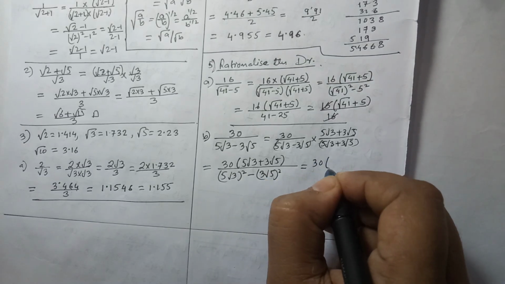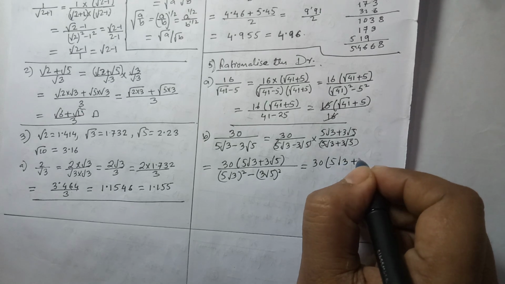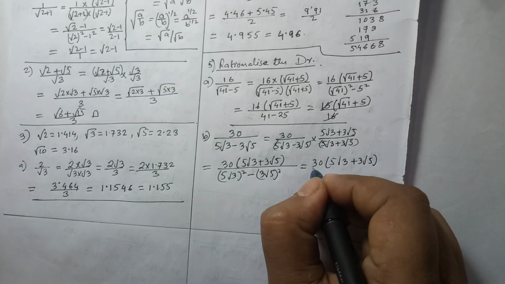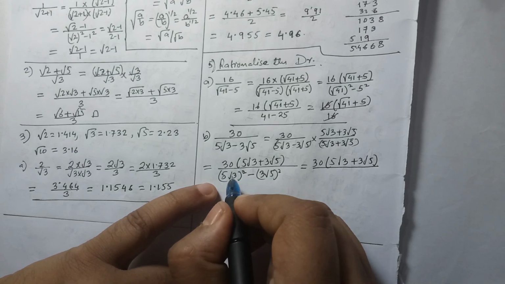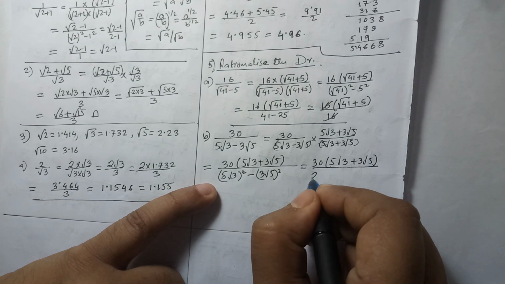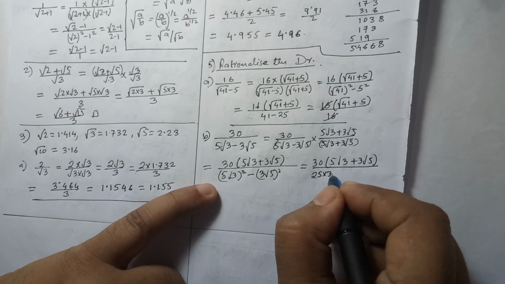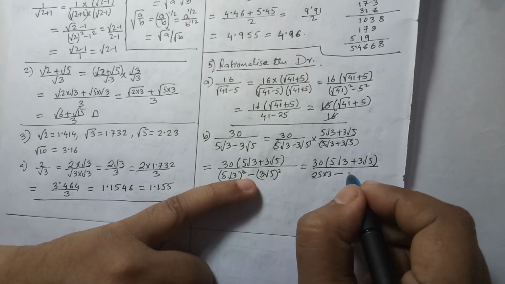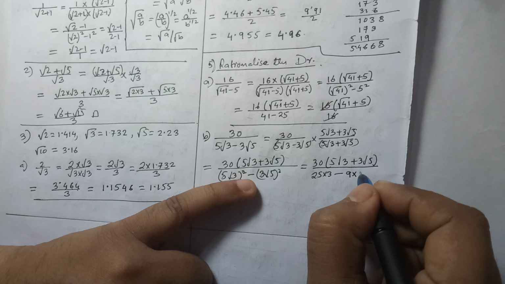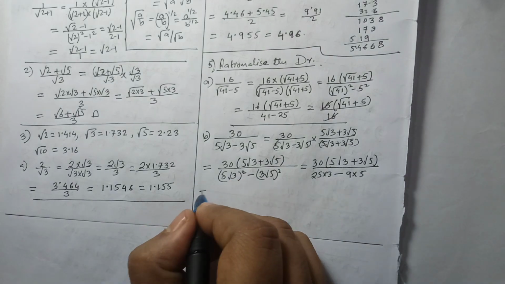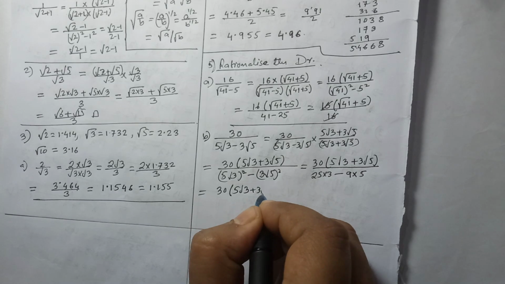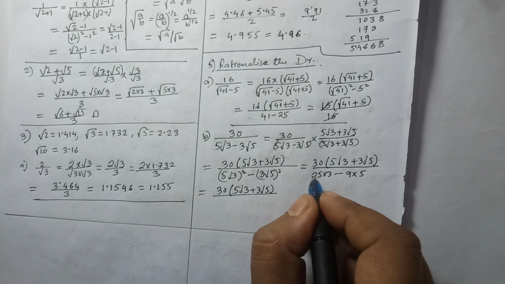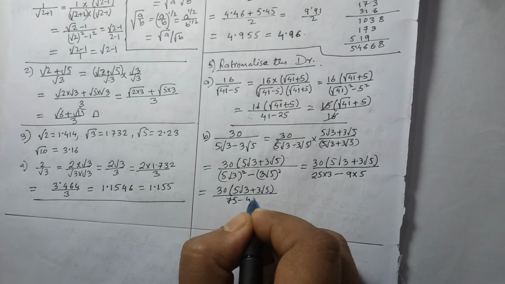So this is 30 into 5 root 3 plus 3 root 5 divide by, now this is 5 square, that is 25 into root 3 square is 3, so 25 into 3 minus 3 square is 9 into root 5 whole square is 5. 75 minus 45, which is 30.